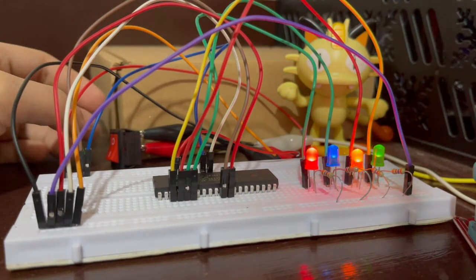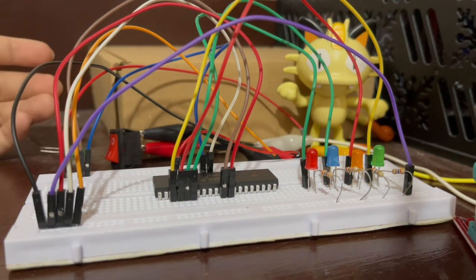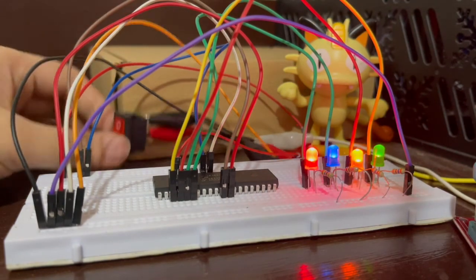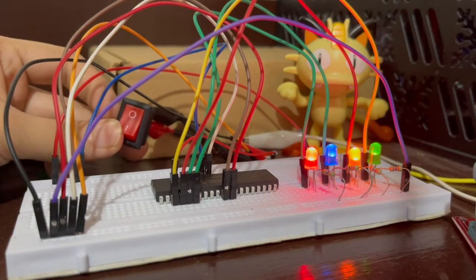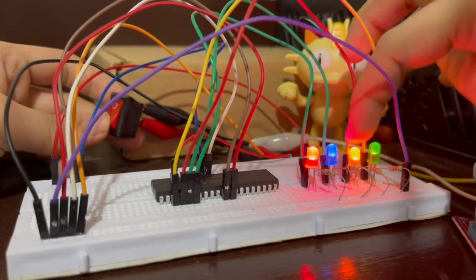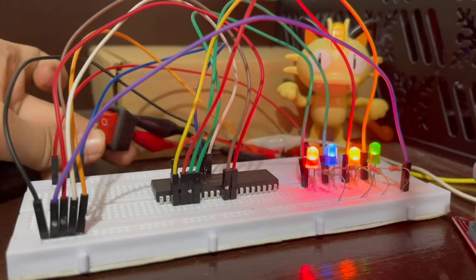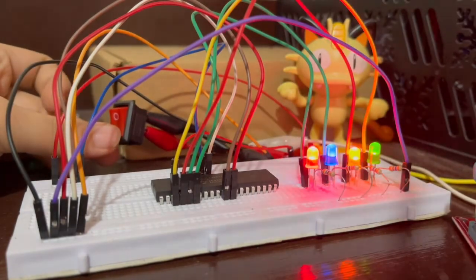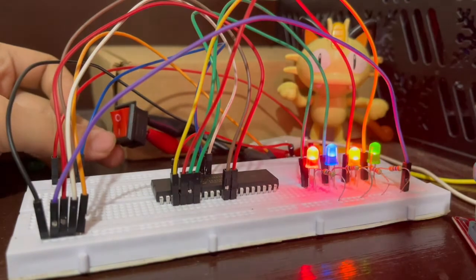Now let's see if the circuit works. So I'm going to turn on the power supply, and as you can see, when it is off or the switch is 0, the LEDs do not turn off or on for 1 second. But if I turn this on, it switches on and off for 1 second.